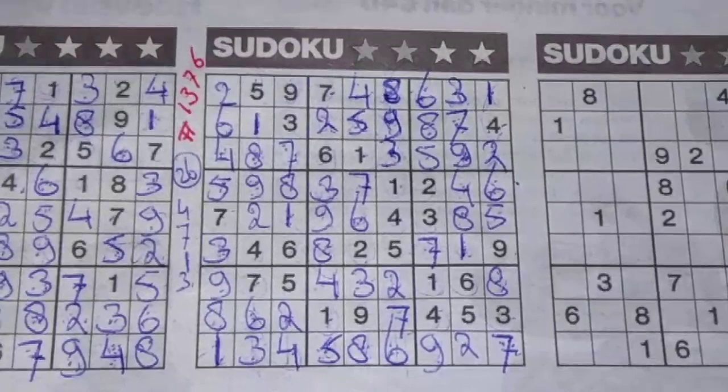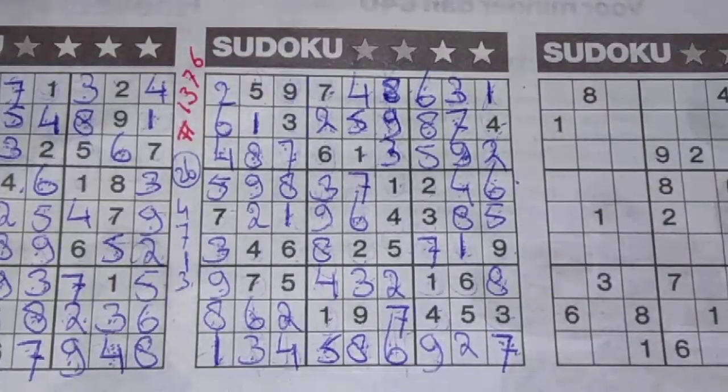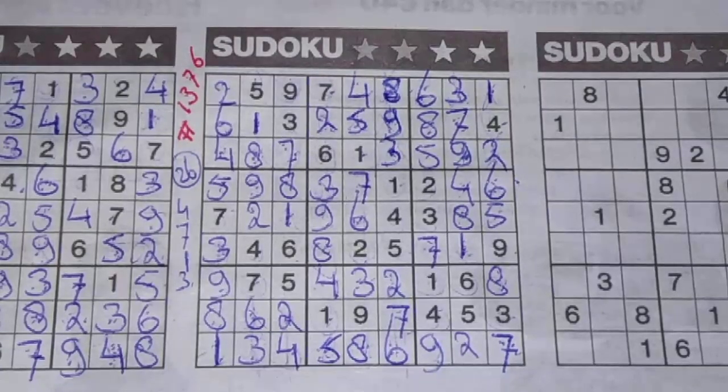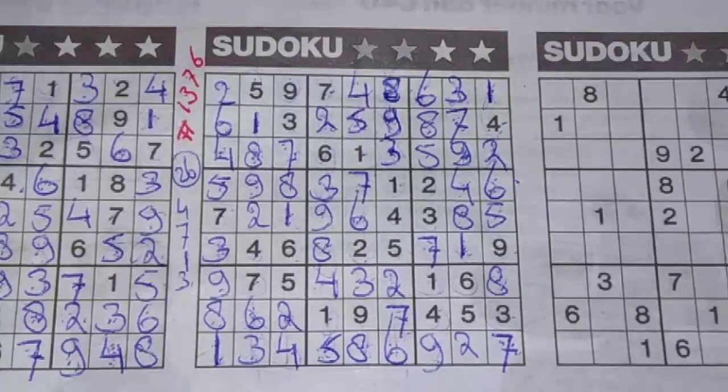Alright. This Sudoku, a 2-star Sudoku, is faster than the previous one, the 1-star Sudoku. So you cannot tell the 1-star is easier than the 2 stars. No. It depends. Anyway, thank you for watching this video.